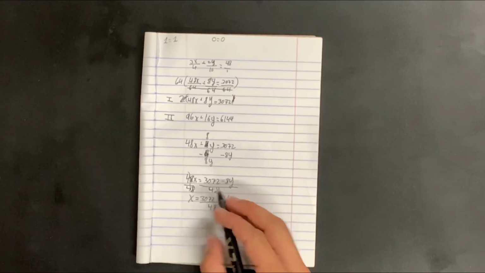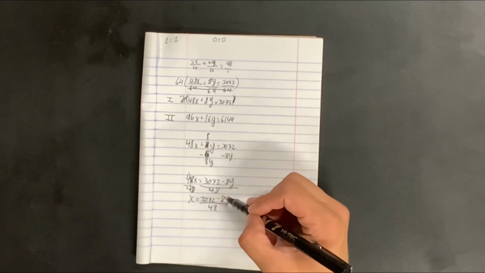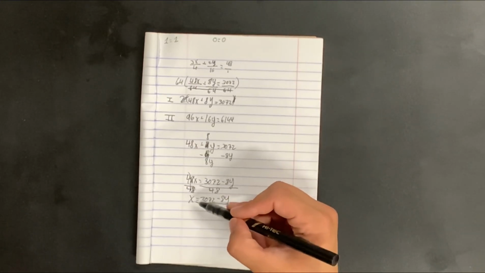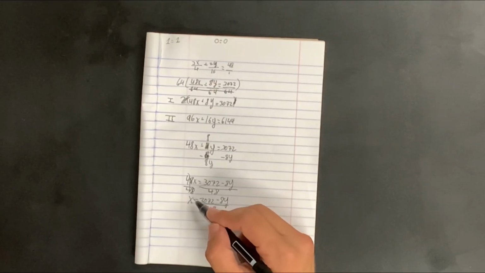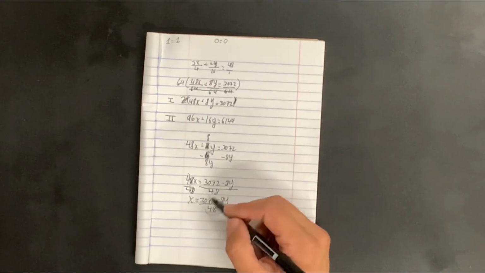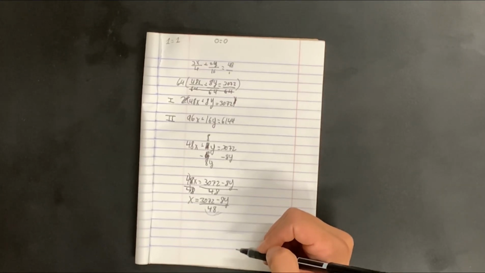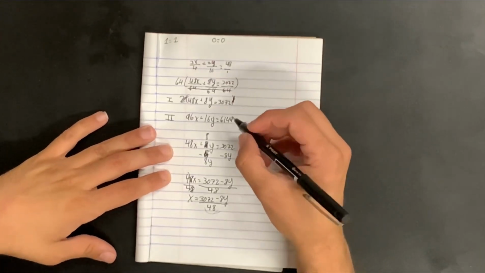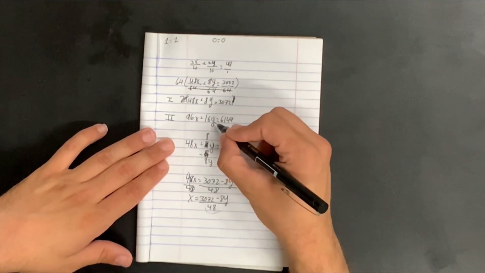Wow, I'm loving this. This is beautiful right here. Now, even though it looks crazy, I just solved what x is. So I don't need to know what x is anymore because I already know what x is equal to: 3072 minus 8y over 48. Amazing. So now we're going to go to the second equation. We're going to plug that x in as y.